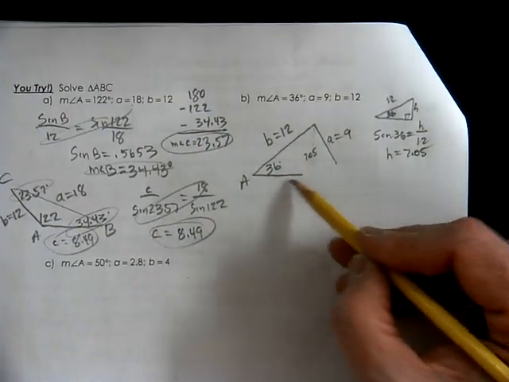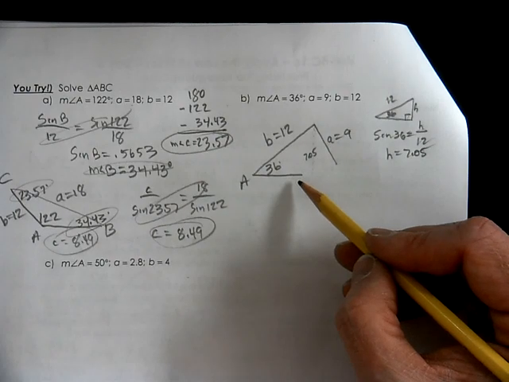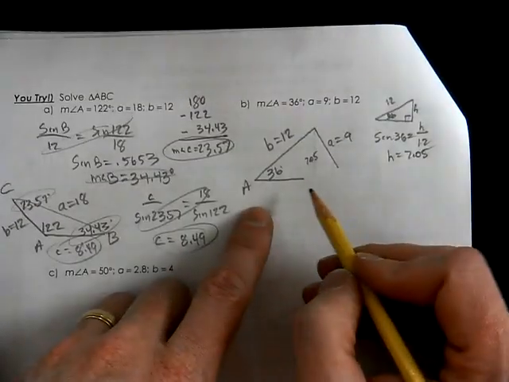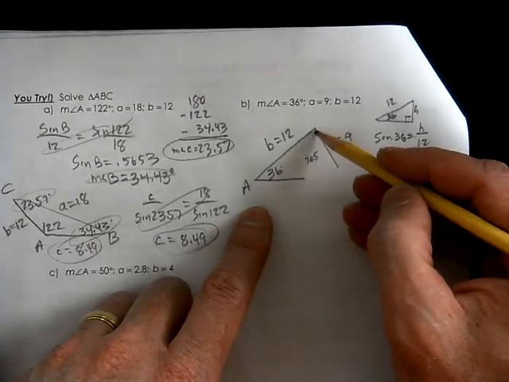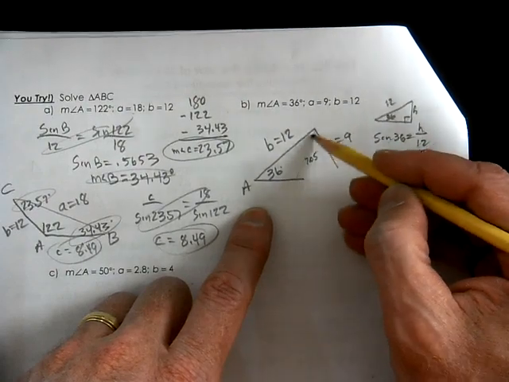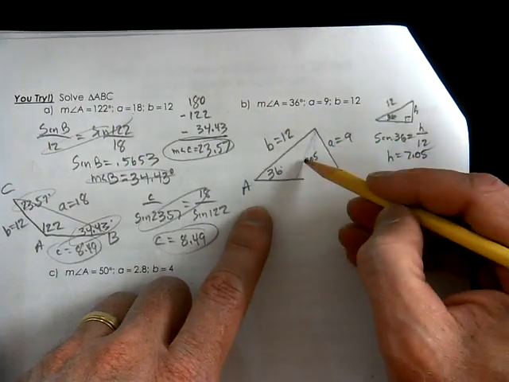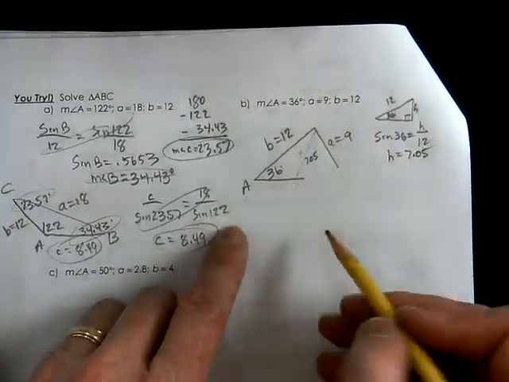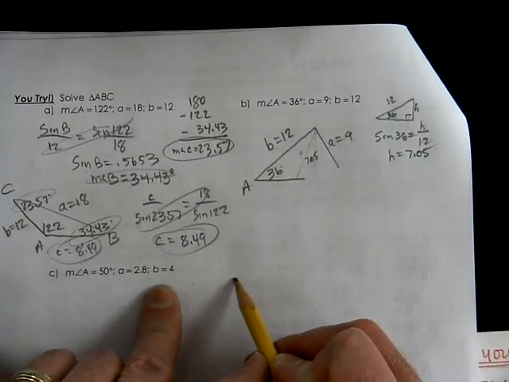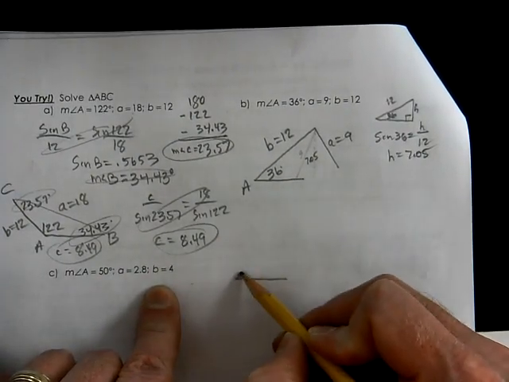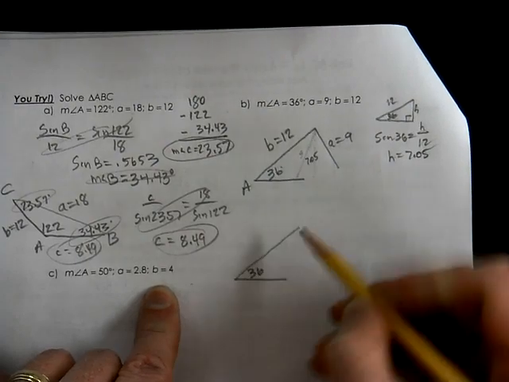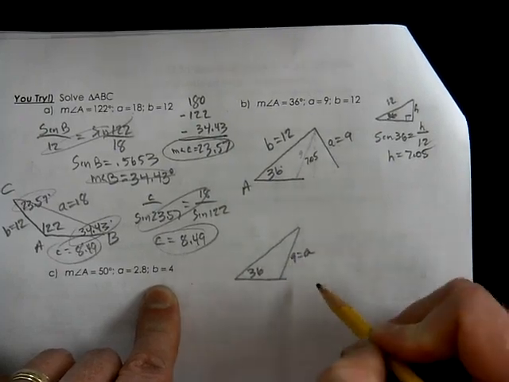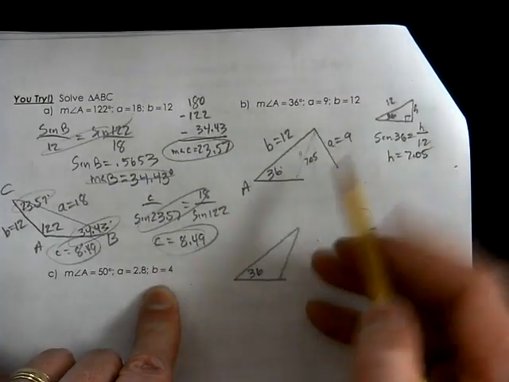9 is going to fit in here twice. So I should be able to redraw this triangle over, this edge over, to be 9 on this side. So I'm going to end up having two triangles. I'm going to have a triangle that comes up at 36, comes in as 9. Let me write that the other way.